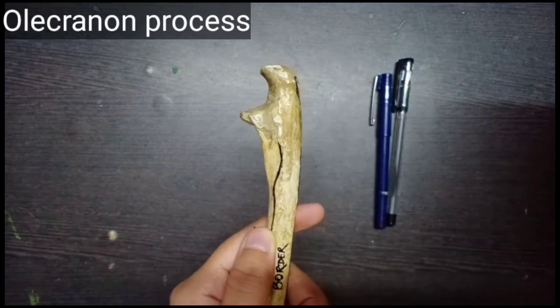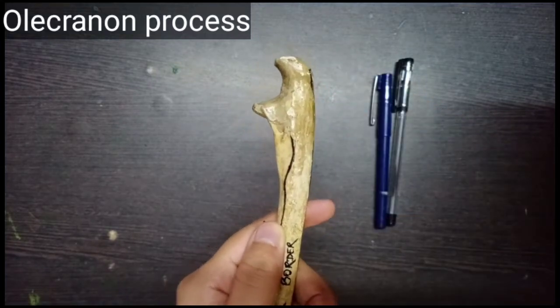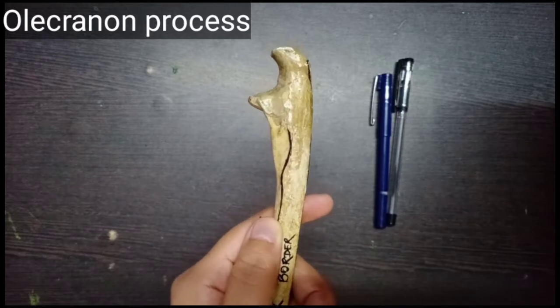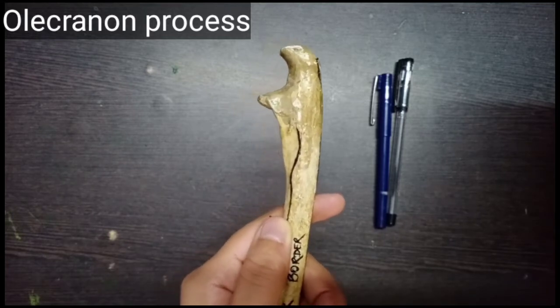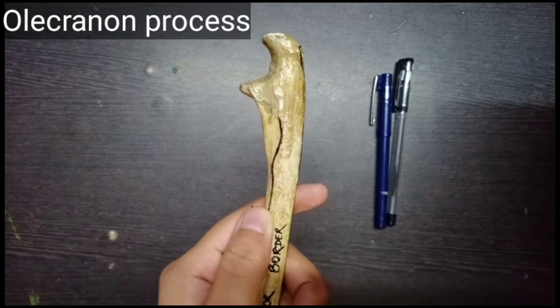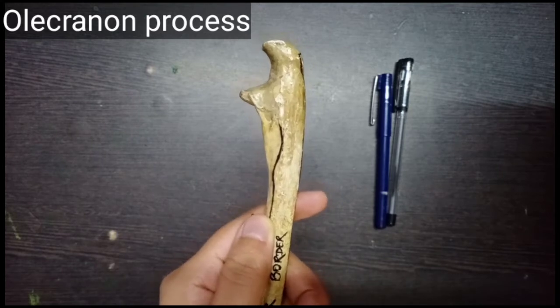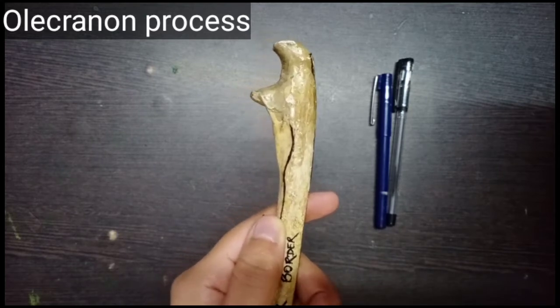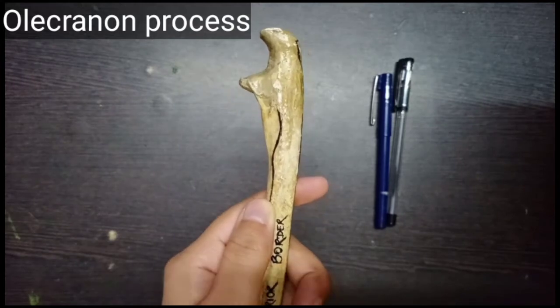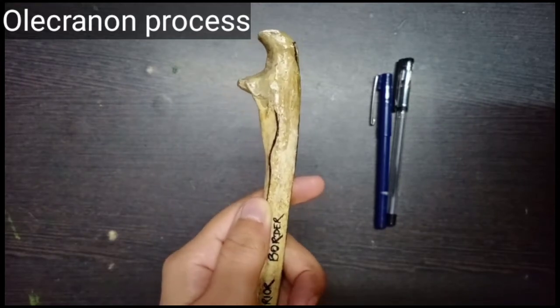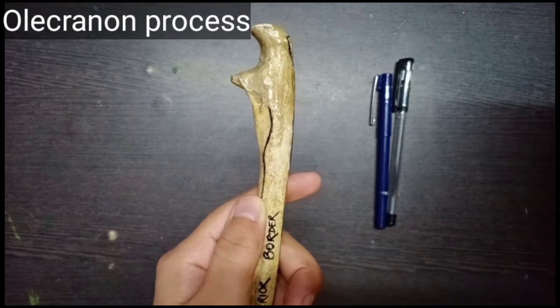If you have a bone, I already told you multiple times, have bones with you. Otherwise, borrow it from your seniors or from your college library if they let you borrow bones. And please have it in your hands when you study osteology. It will be better for your experience, and you will always remember the bones throughout your life.